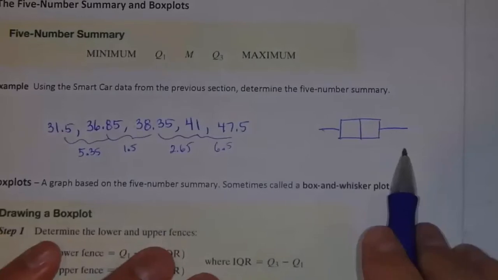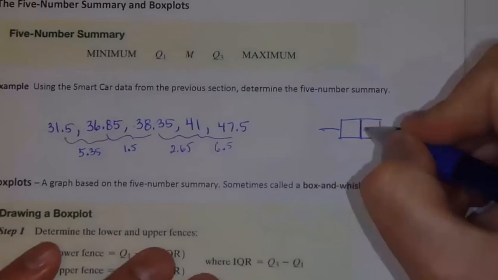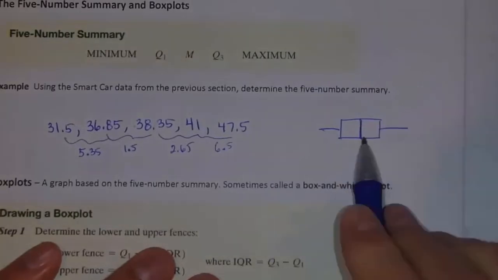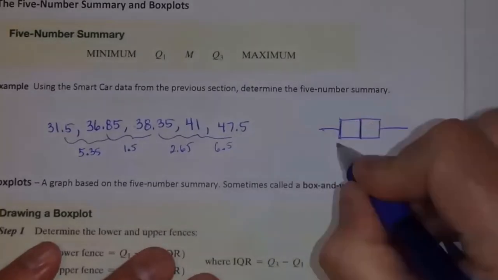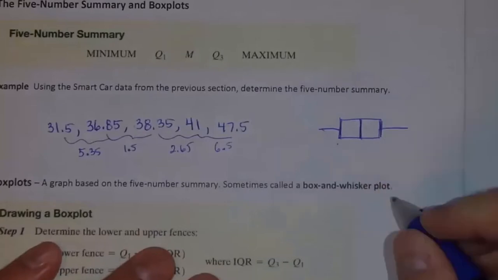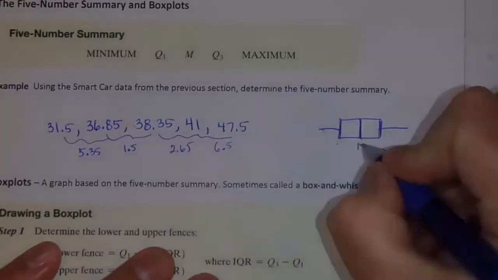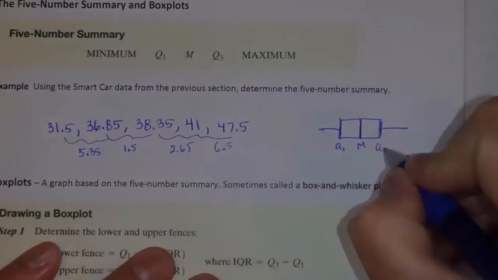Now what's happening in this box and whisker plot is this vertical line right there in the middle of my box is representing the median. This left side of the box represents the first quartile. The right side of the box represents the third quartile. So this is the median, this is the first quartile, this is the third quartile.